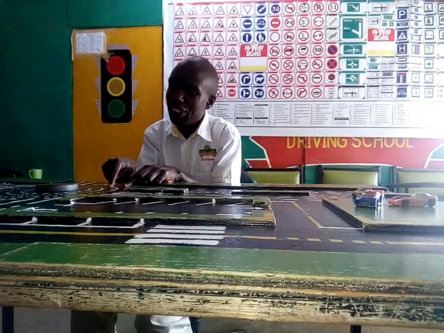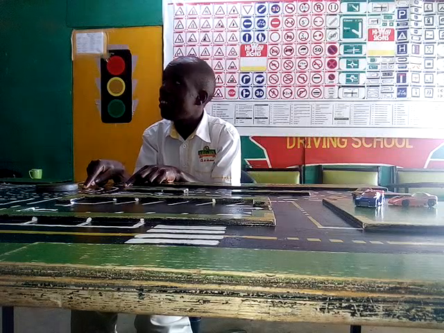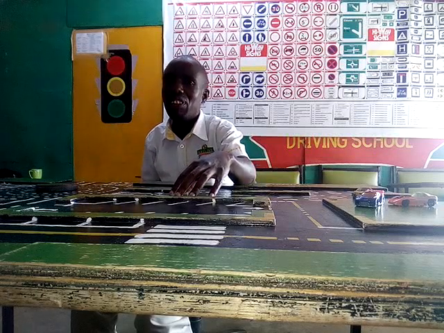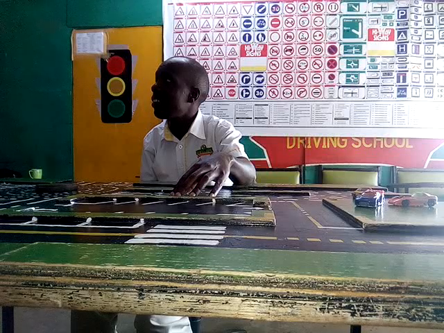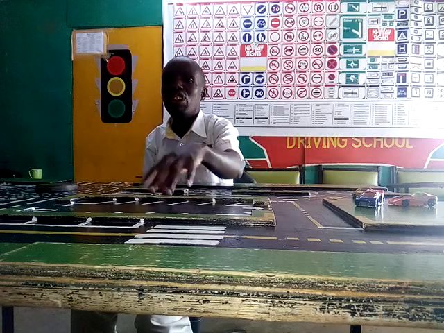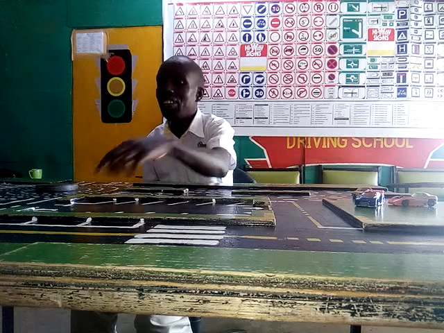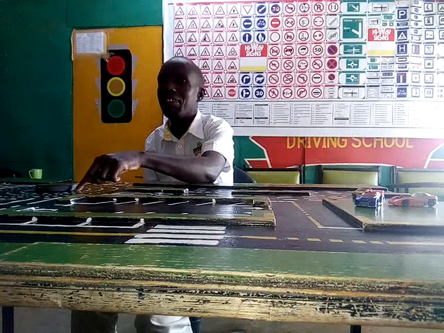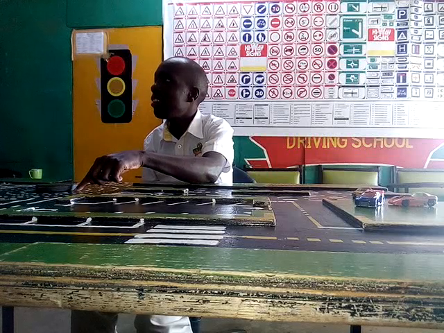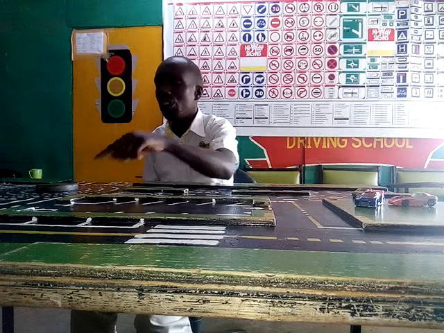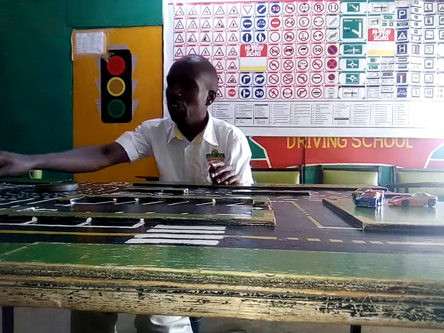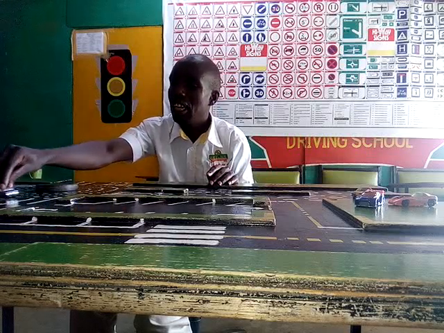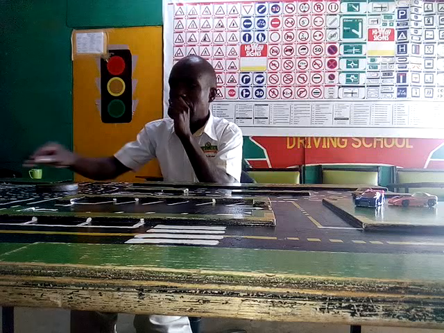We also have lanes or space within the roundabout. They correspond to the lanes on the one-way traffic road major. Meaning, each and every lane here has got one lane inside the roundabout. Sasa hii yake ni hii, hii yake ni hii, hii yake ni hii, na hii yake ni hii. So, meaning if you are on this lane 1, you will come to lane 1 and leave using lane 1.